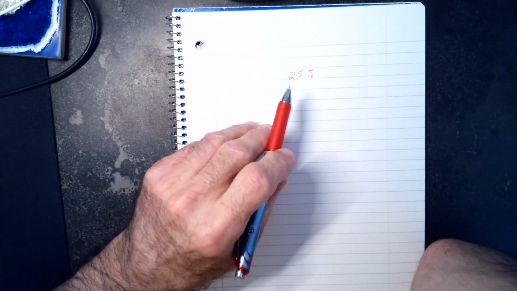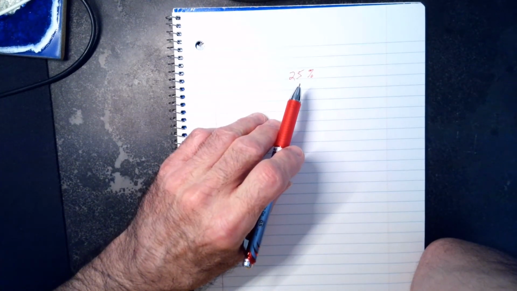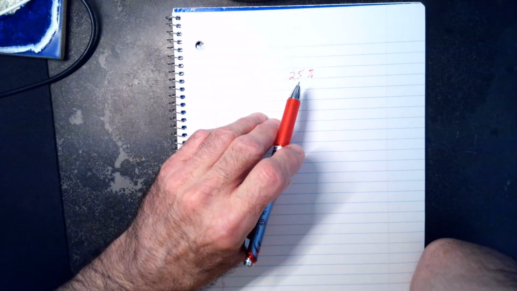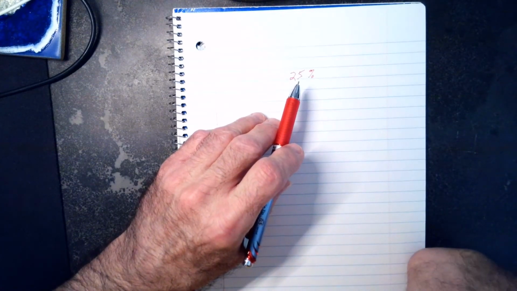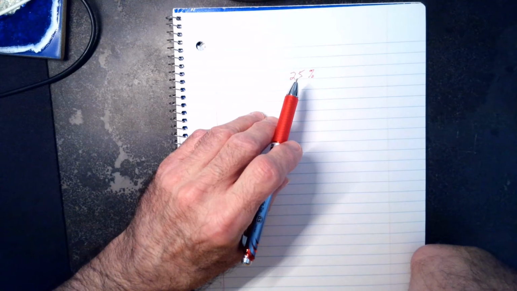Okay, so let's start again. Let's take the 25%. This came up in a class many semesters ago, when I asked how do you take 25% and make it into a decimal, and the student said you divide by 100. I was perplexed by it.